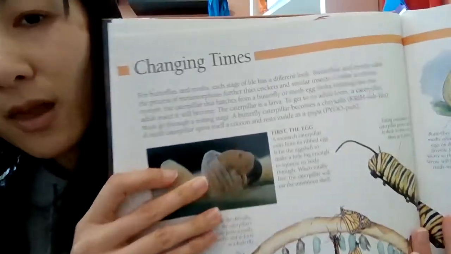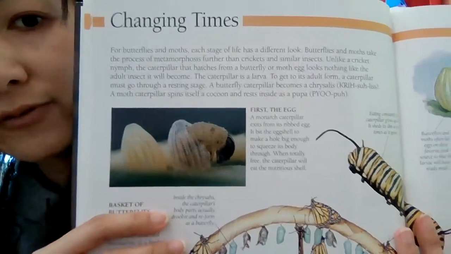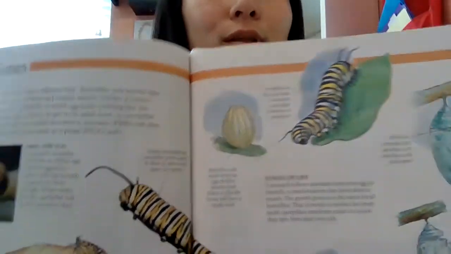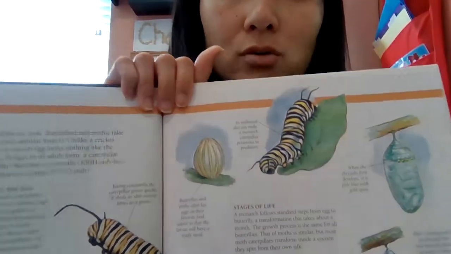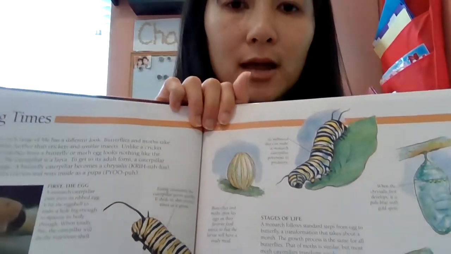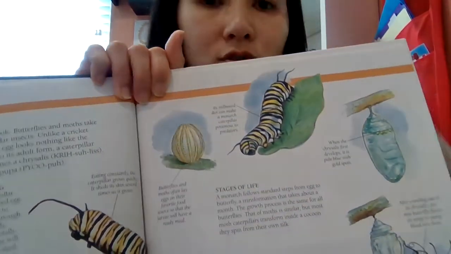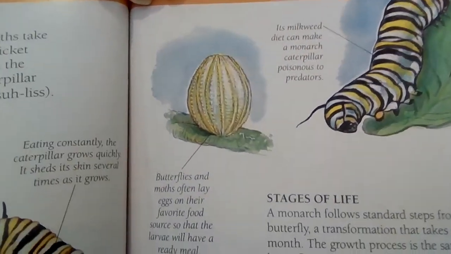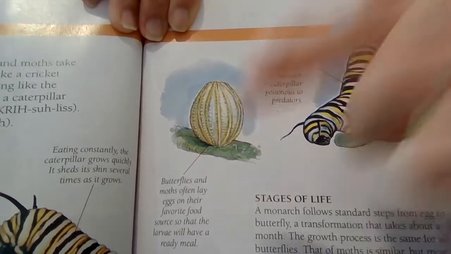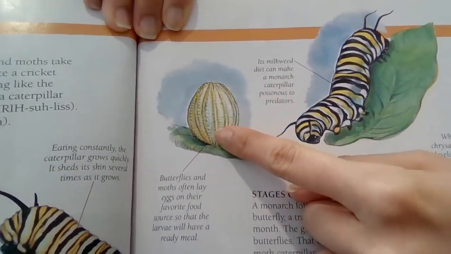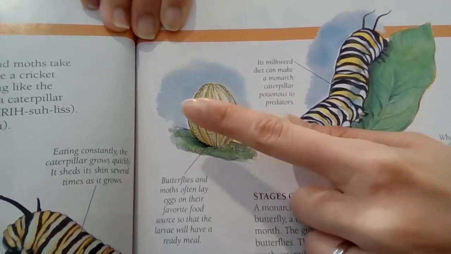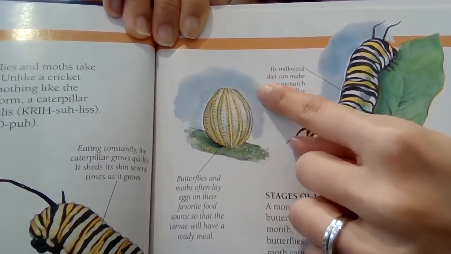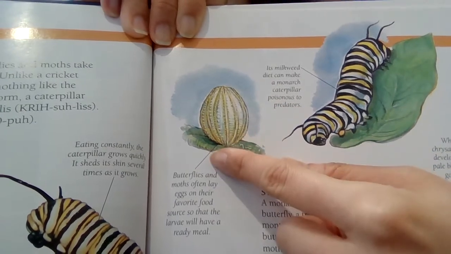Before that page, I would like to review the whole life cycle that we have learned. Remember that we talked about the whole process of how a caterpillar turns into a butterfly. So first we have the egg. The mother laid the egg on the leaf. Okay, so this is not really a photo, it is an illustration, but the illustrator is trying very hard to make it really detailed so you can see what the egg actually looks like.